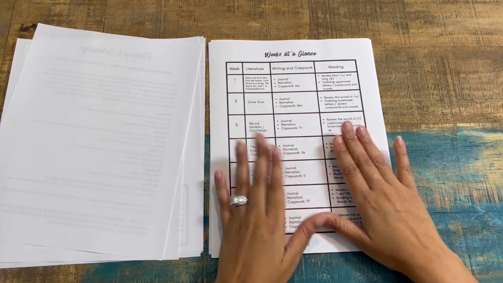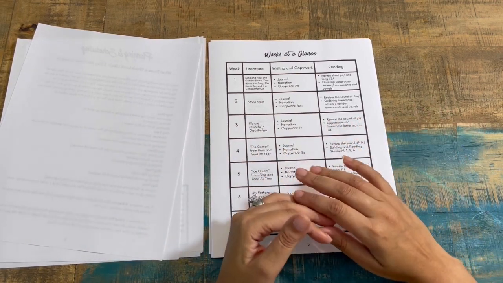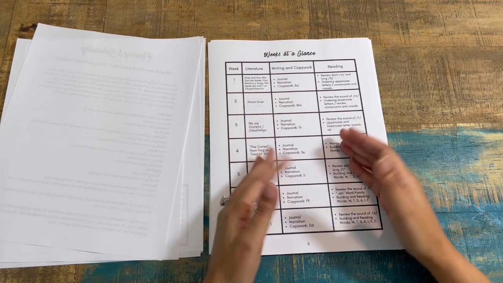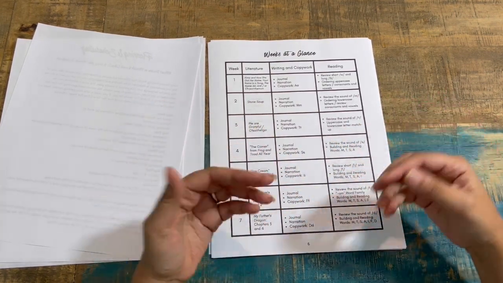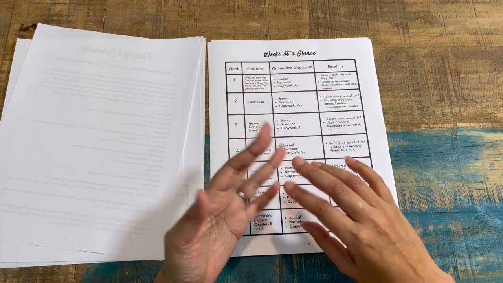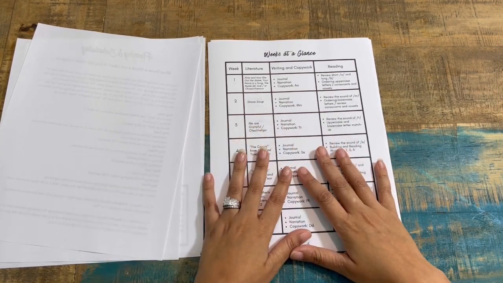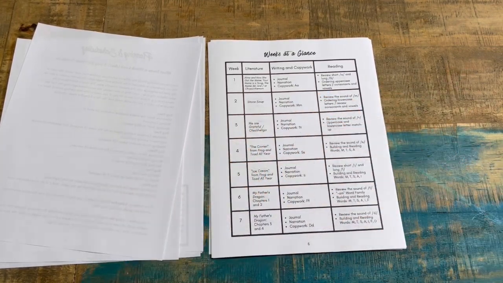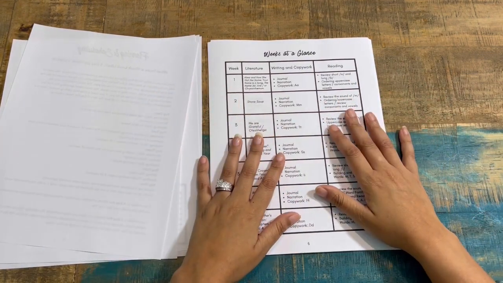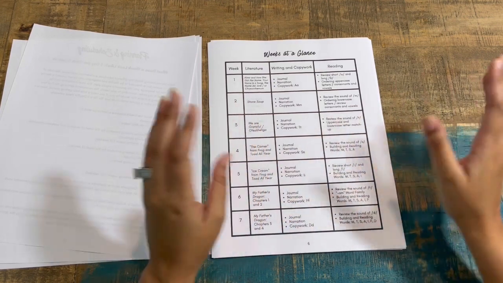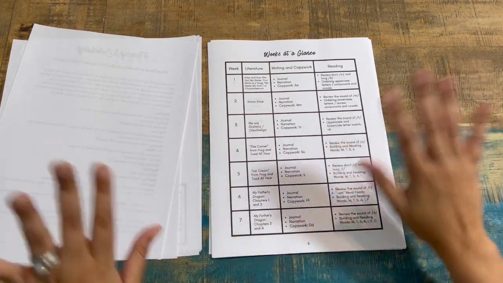The introduction section. Don't jump to the first lesson, because especially if you're new to Blossom and Root, it's not going to make sense to you. You're going to have a lot of questions. You're going to be a little bit confused, especially if you're not used to Charlotte Mason or some Waldorf, and you're not understanding if you're coming from a traditional mindset, a brick and mortar school, and how things are done differently. That being said, every family is different.